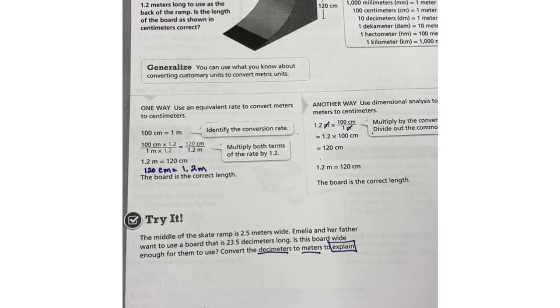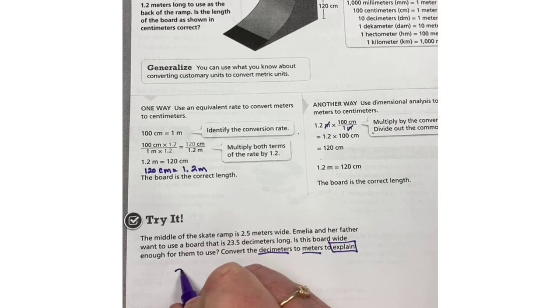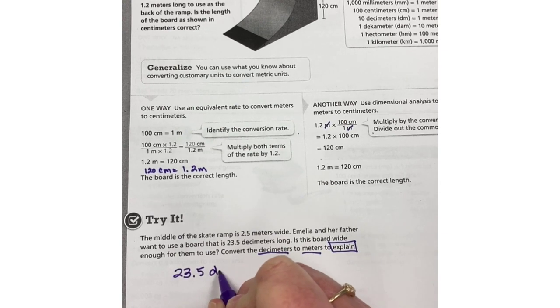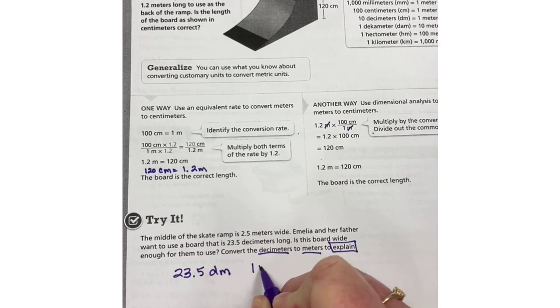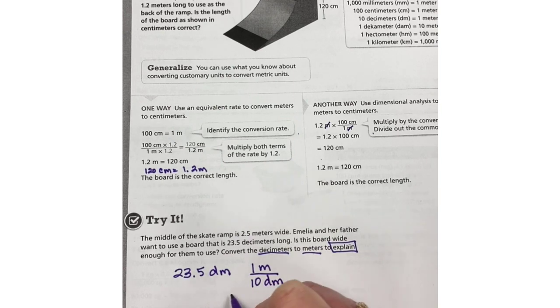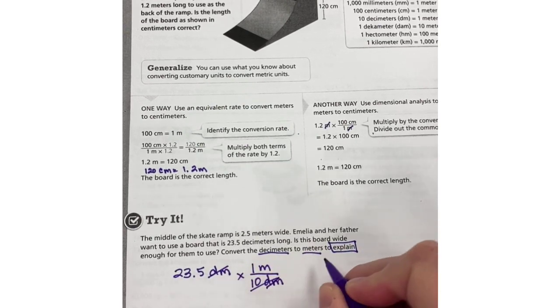Okay, so I'm going to actually show you the answer on this one because I want you to be able to see it. So for this, we know that they have 23.5 decimeters, and we know that 1 meter is 10 decimeters long. I'm going to take away the dm, and we're going to divide by 10.